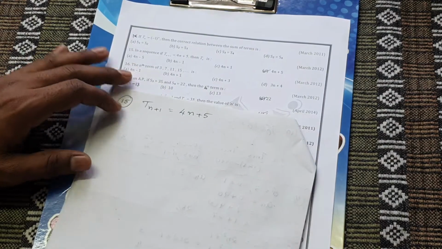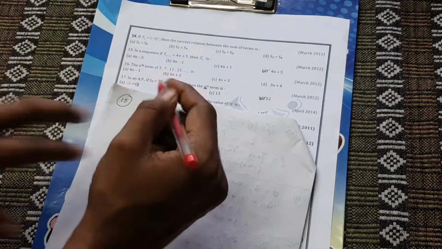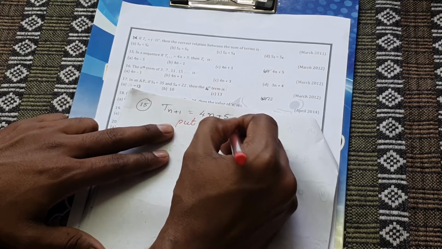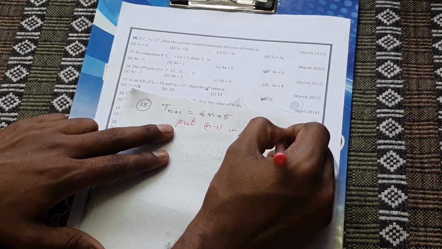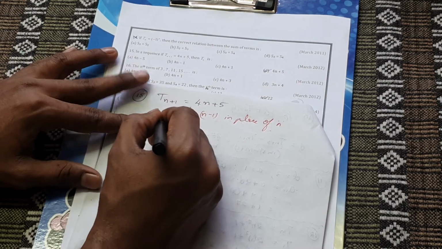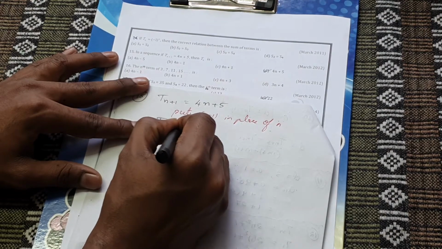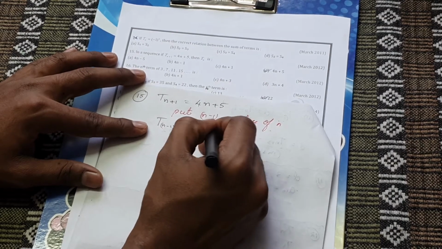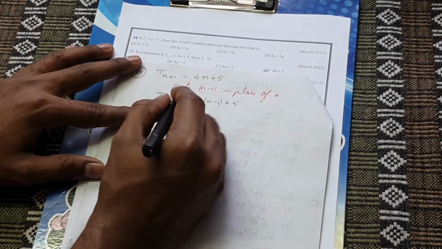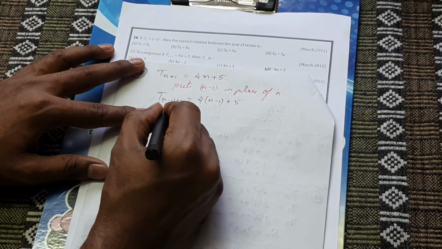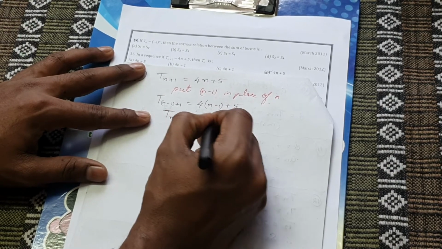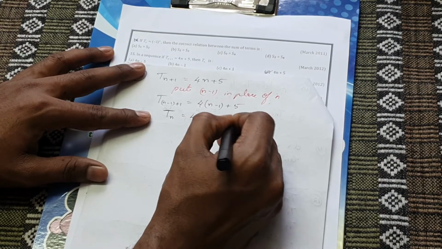Now what we can do is, I'll put n minus 1 in place of n. So in place of n, I'll substitute n minus 1. See what happens. Therefore T n minus 1 plus 1 is nothing but 4 into n minus 1 plus 5. Okay, so we can see here, if I remove the bracket, minus 1 plus 1 gets cancelled, I will get Tn. So this is nothing but multiply the terms: 4 into n is 4n, minus 4 into 1 is 4, plus 5.